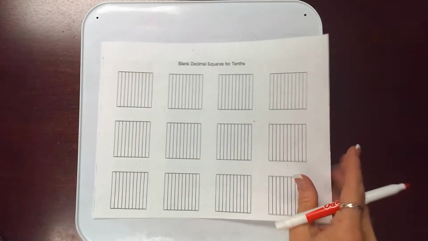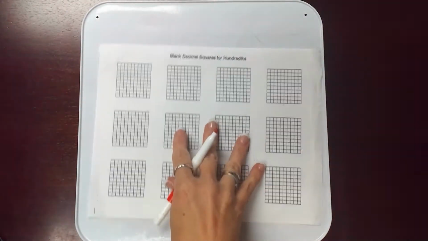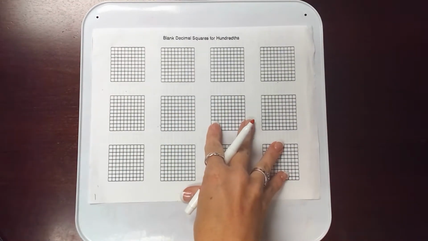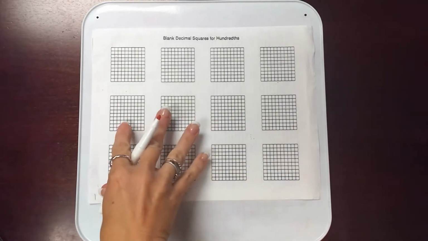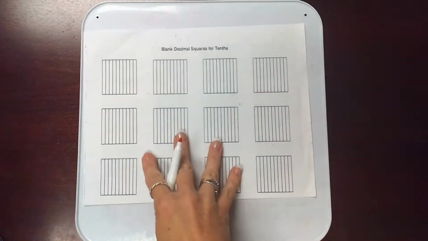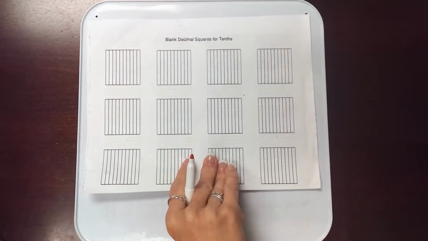If we're going to work with the visual models, those are our tenths squares and our hundredths squares. Okay, so students can practice, if you call out a decimal like 15 hundredths, they can shade that in. Same thing for this. If you call out a decimal such as 2 tenths, they can shade that in to represent those decimals visually or pictorially. Okay.